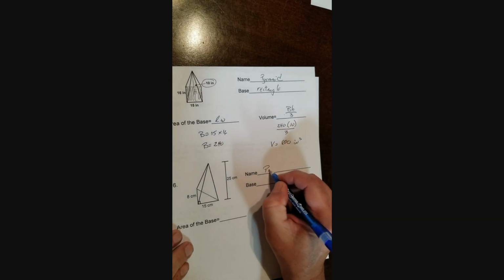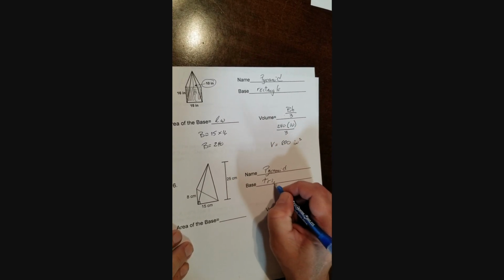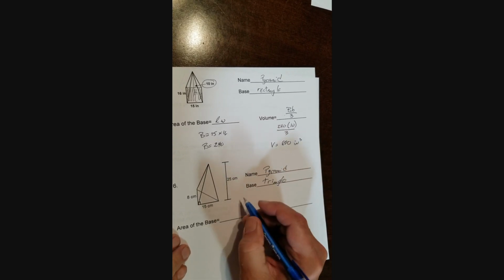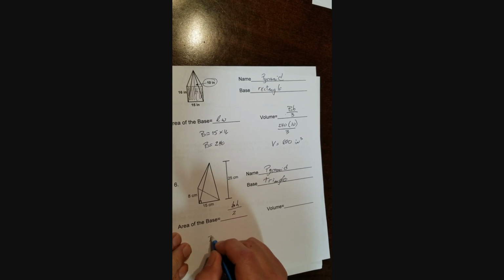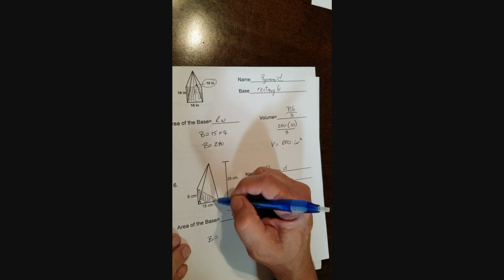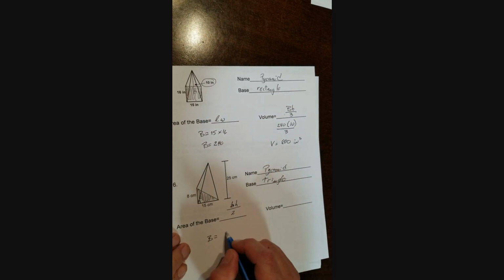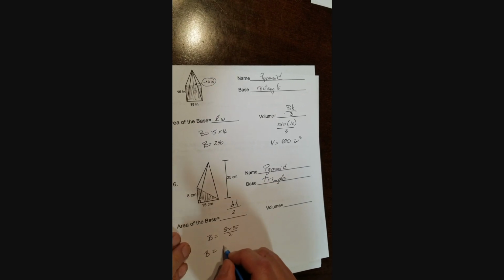This is a pyramid with a triangle as the base. And this is going to be base times height, lowercase b, over 2. So here we've got the big B, which is our base, this triangle here. The area of that is 8 times 15 divided by 2, which is equal to 60.